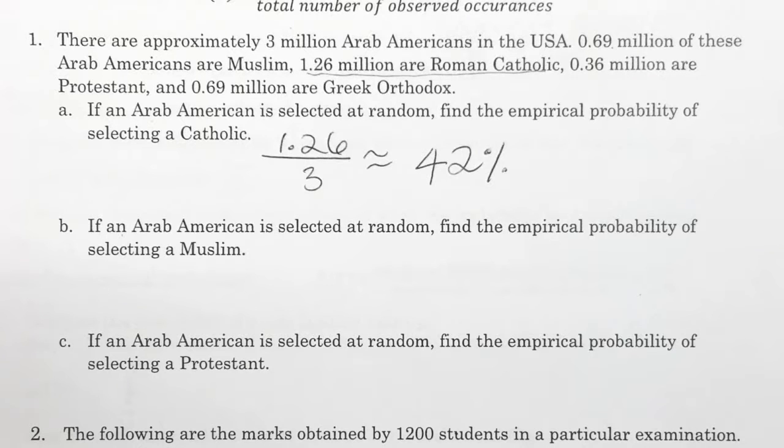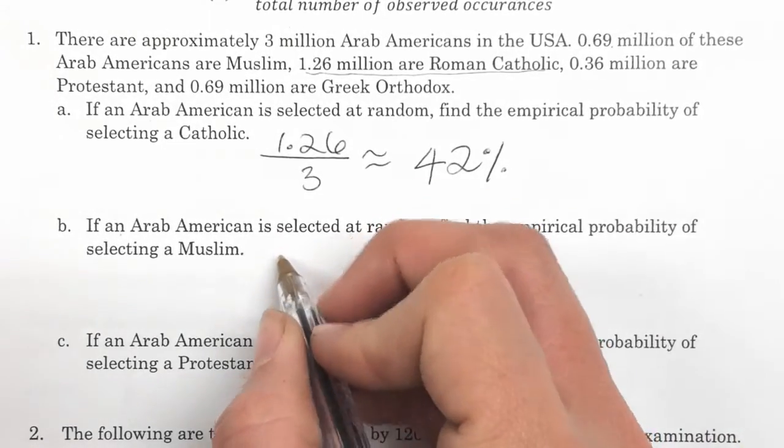Anybody need more time? All right, Lyric, will you read part B for me? If an Arab American is selected at random, find the empirical probability of selecting a Muslim. All right, so what is our number of times E occurs?